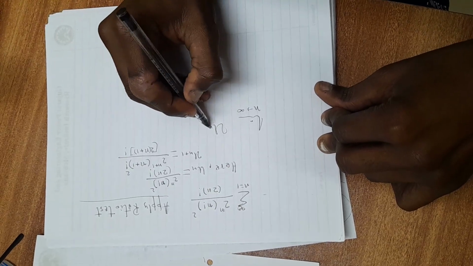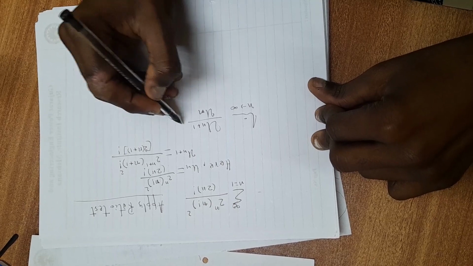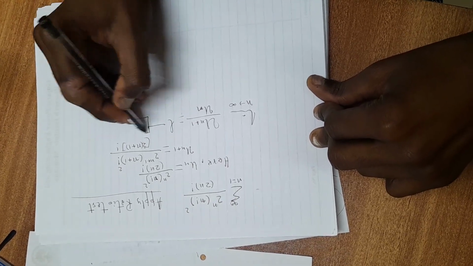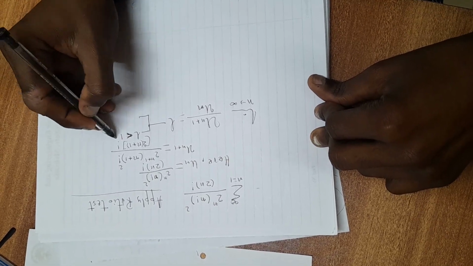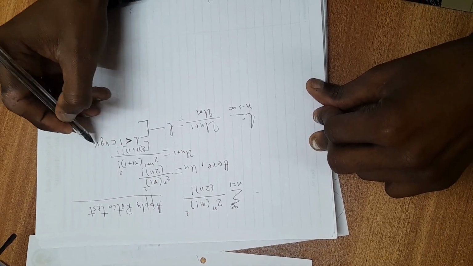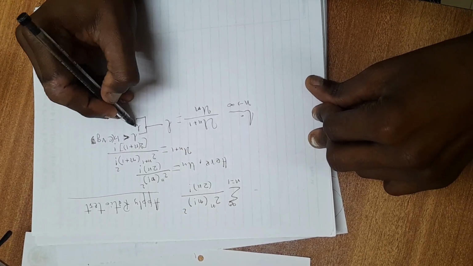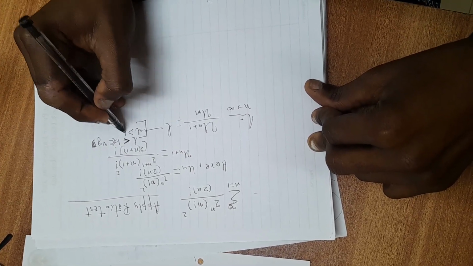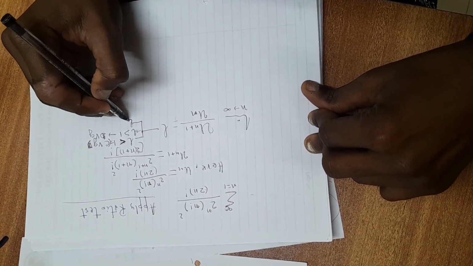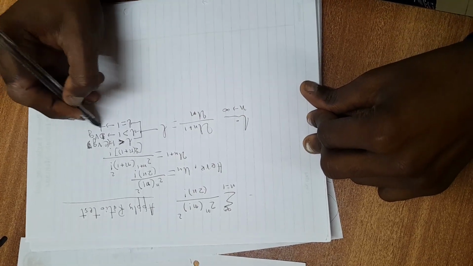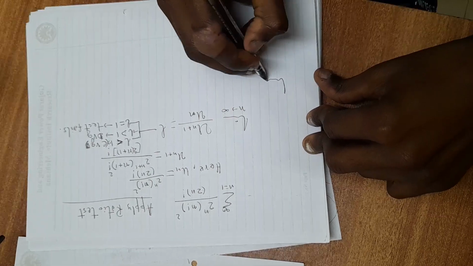What we have to know about the limit for the ratio test: u_(n+1) upon u_n must be equal to L. If L is less than 1, we can say that the series will converge. If L is more than 1, the series will diverge. And if L is equal to 1, the test fails.